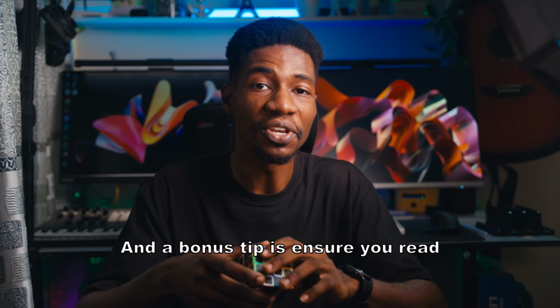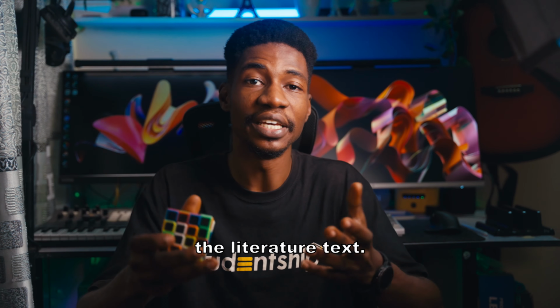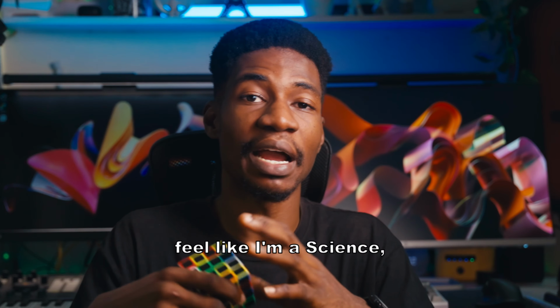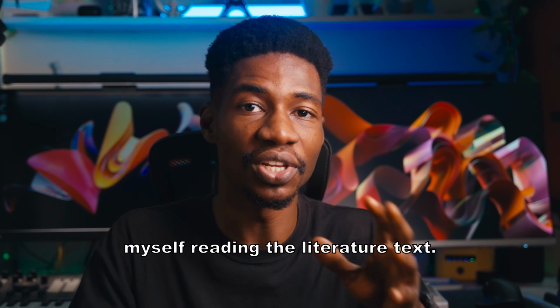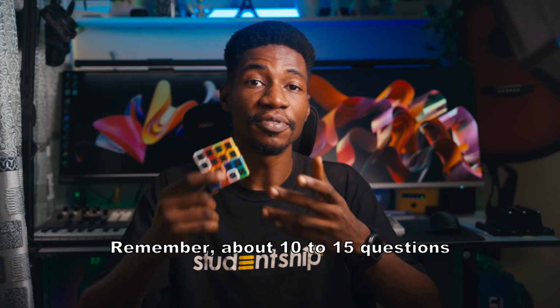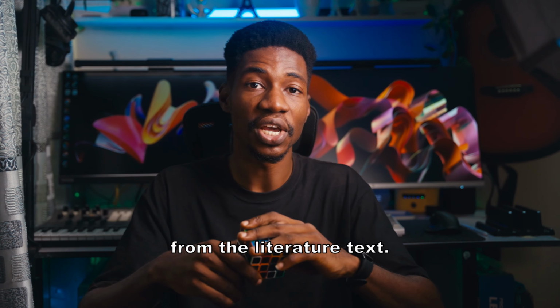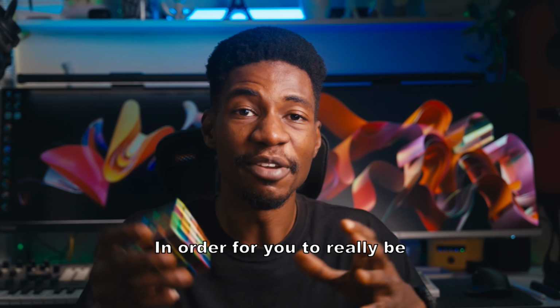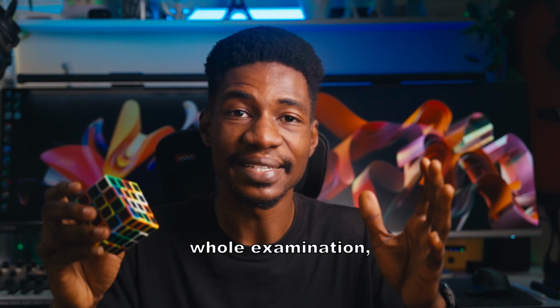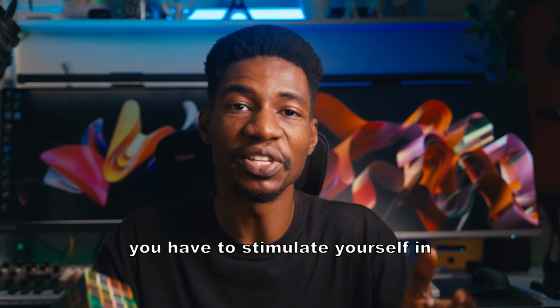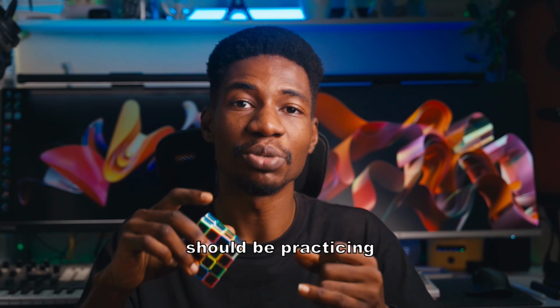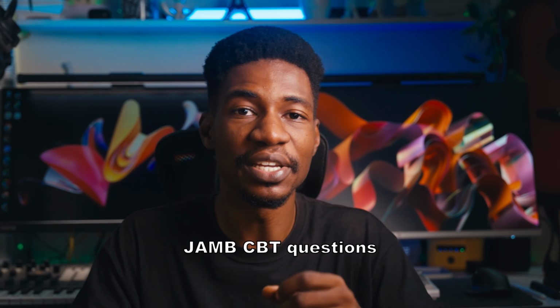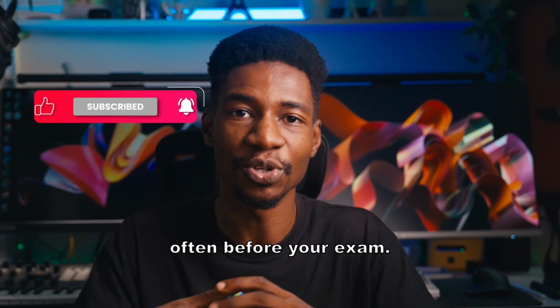And a bonus tip is ensure you read the literature text, because most people feel like, I'm a science student, I shouldn't really bother myself reading the literature text. Remember, about 10 to 15 questions are going to come from the literature text, so that should be like a bonus mark to you. In order for you to really be familiar with the whole examination, you have to simulate it, in the sense that you should be practicing JAMB CBT questions often before your exam.